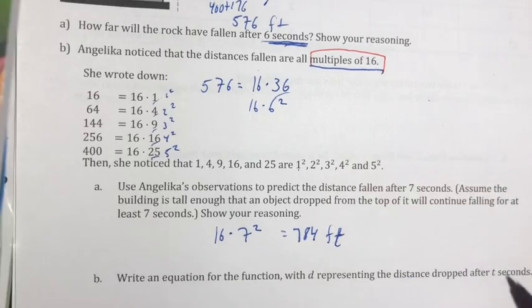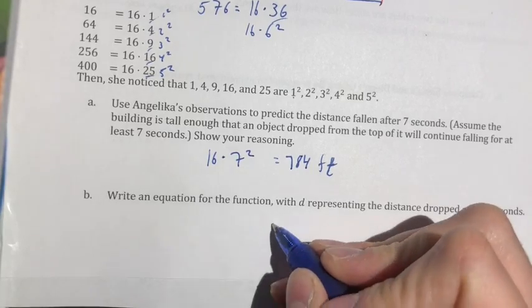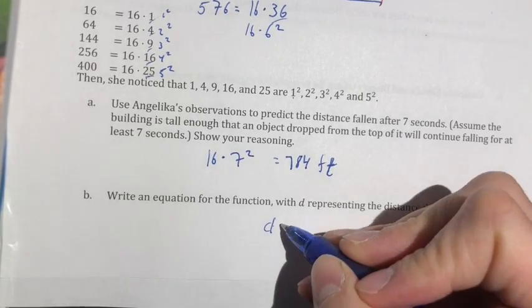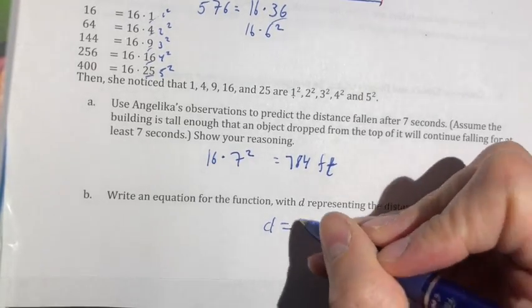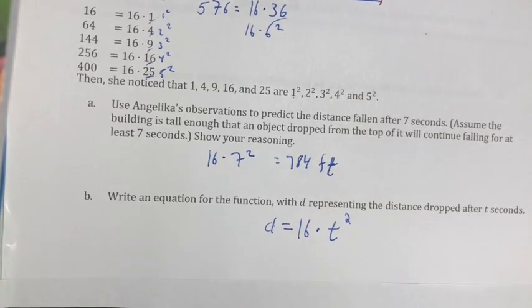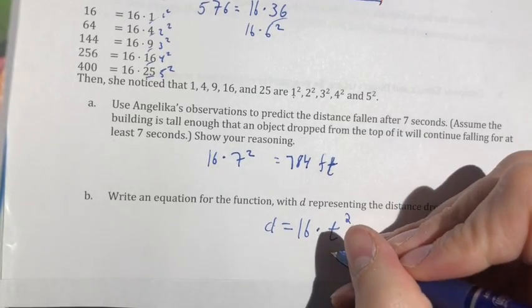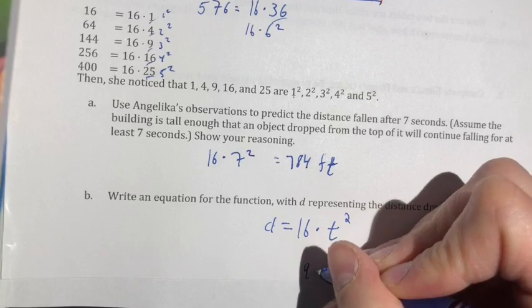So what rule are we really using here? What equation could we write with d representing the distance dropped after t seconds? d equals 16 times the number of seconds squared. That was my rule that I came up with. I notice it's quadratic because it has something squared.